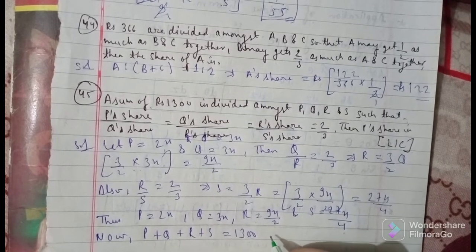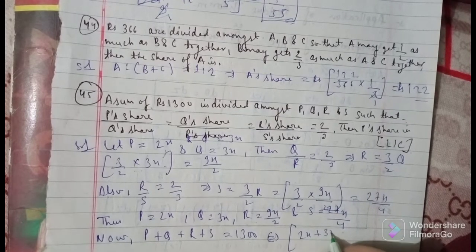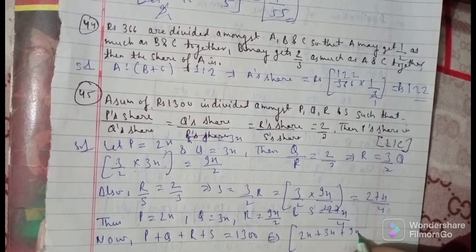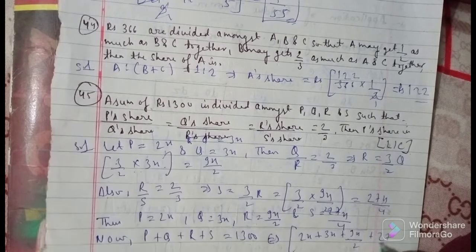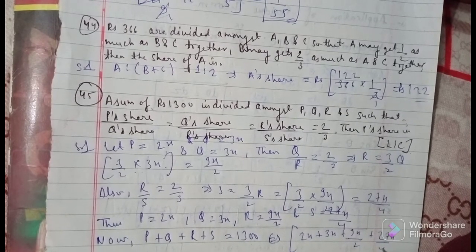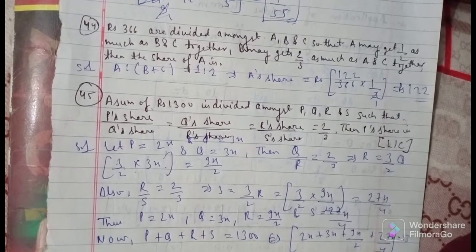So according to that, 2x plus 3x plus 9x upon 2 plus 27x upon 4 equals to 1300.